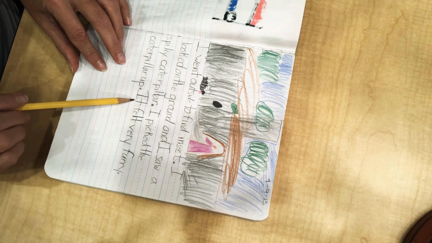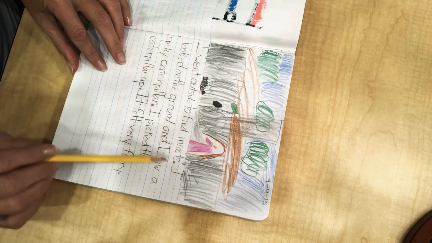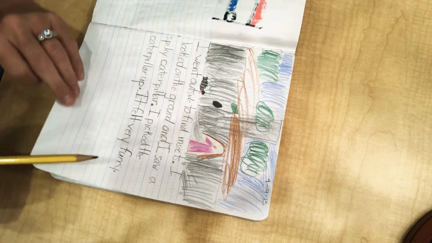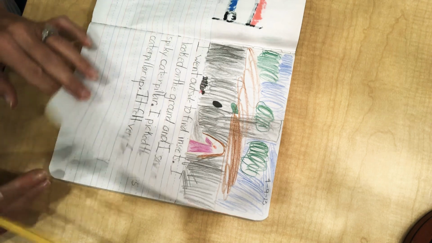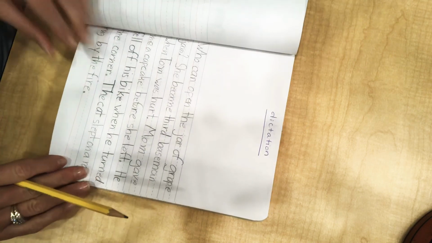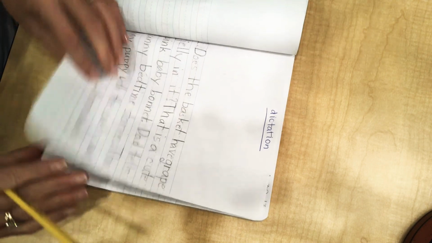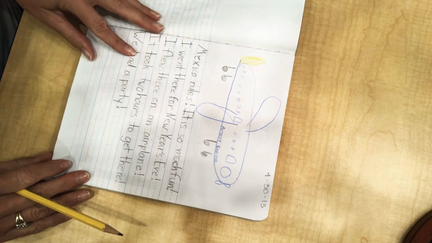A growth area for this student might be sentence variation, because she's saying I went, I saw, I picked. So her next step might be to start her sentence in a new way. Okay, and she's writing about her family. This was a homework that she had, which is with dictation, and that's why those are in there. And then she's back to her normal writing.